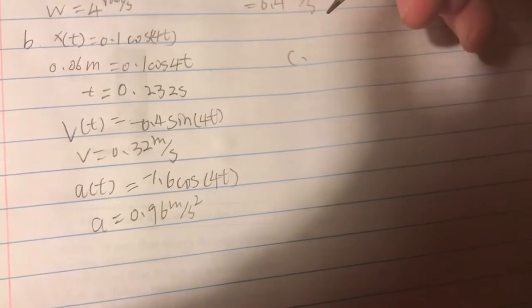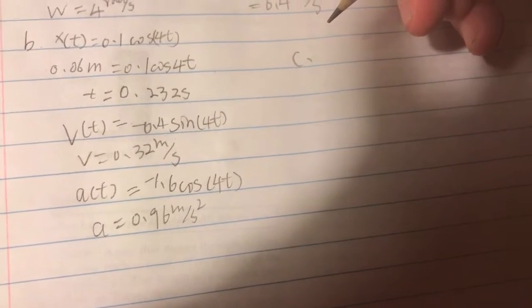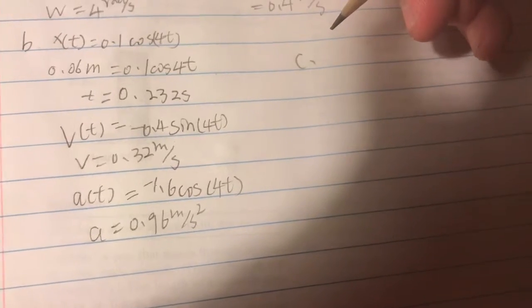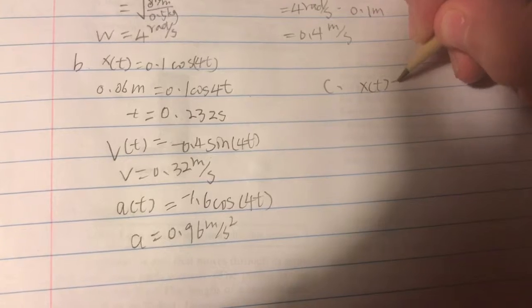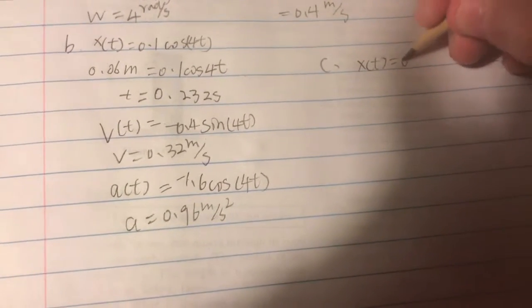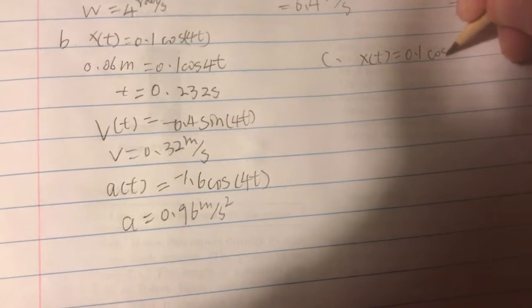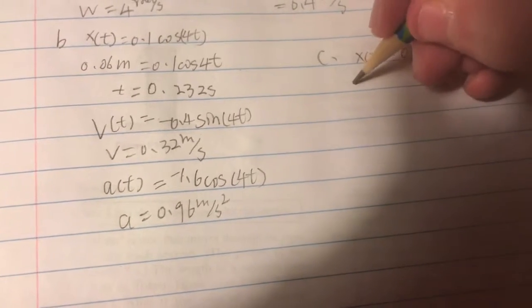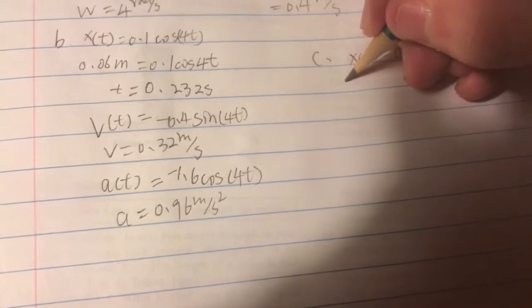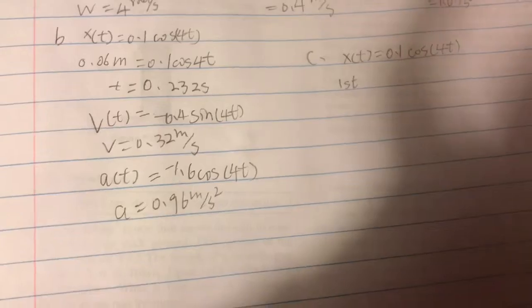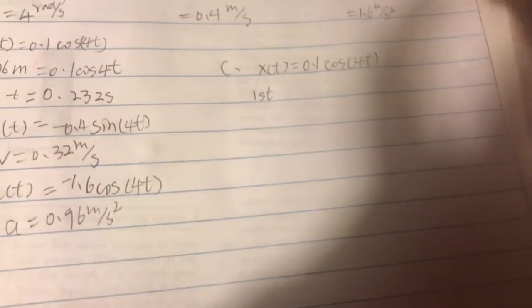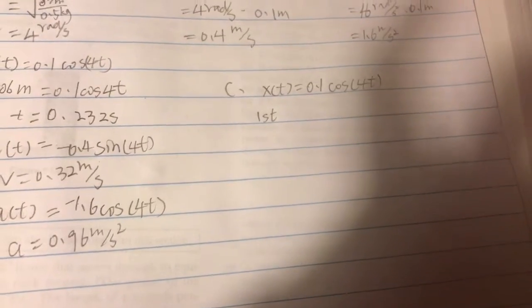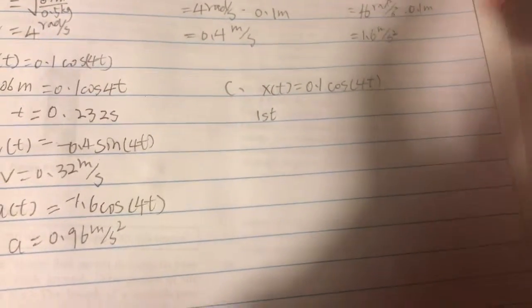Part C asks us to find the time interval required for the object to move from 0 to 8 centimeters. That's the equation for x, cosine 4t. Now, let's set 2 points. What we need to do is find the time it takes to reach these 2 points, and we subtract the times to get the interval.